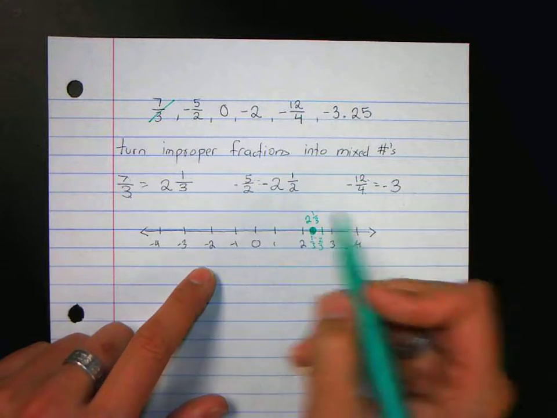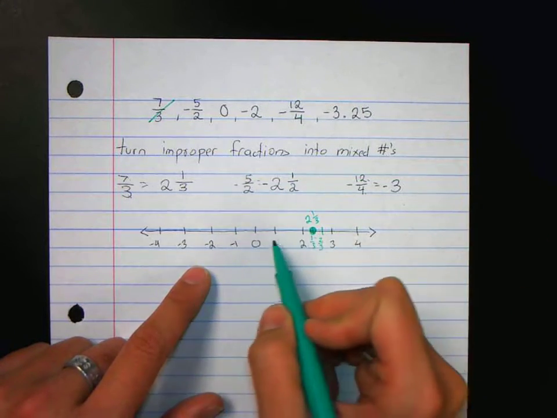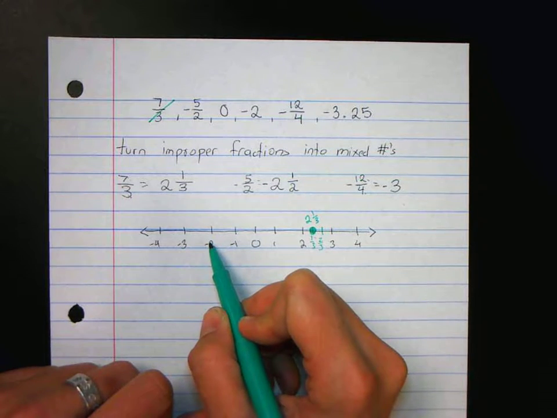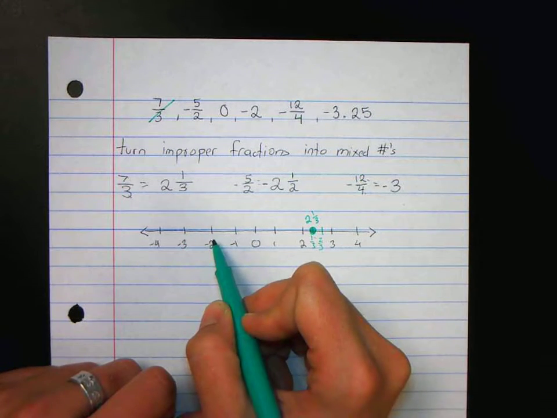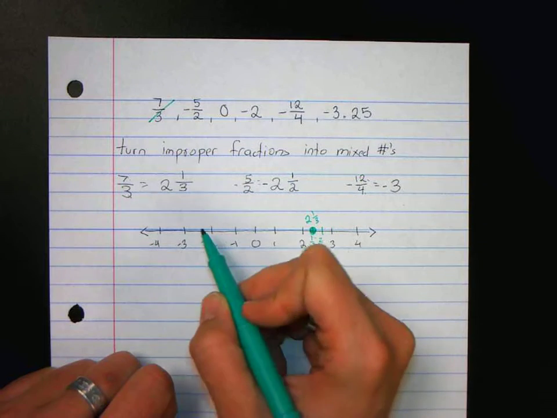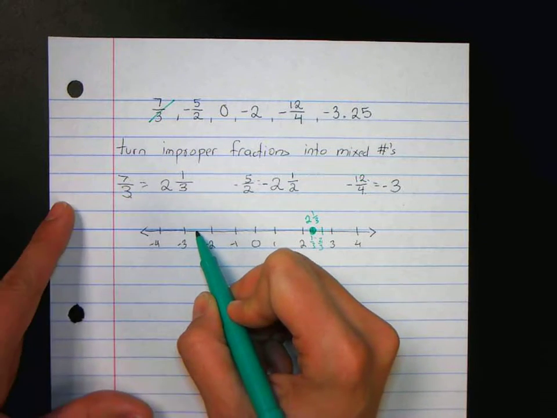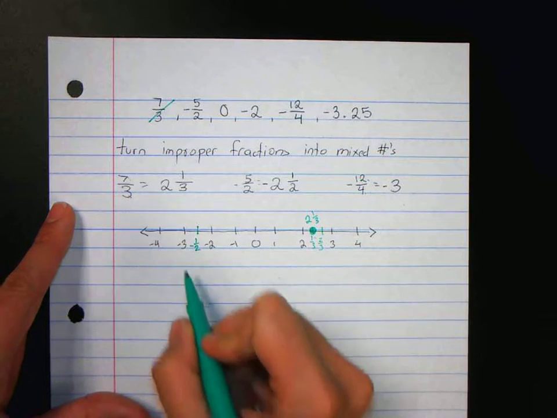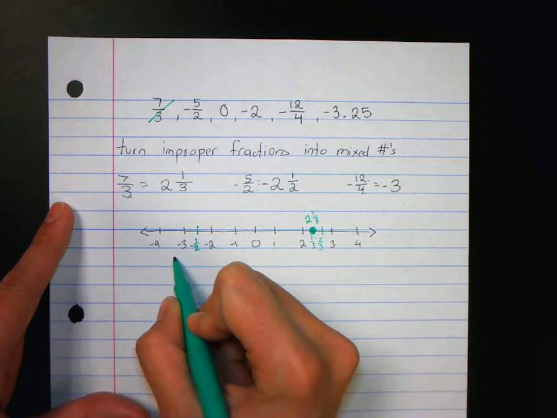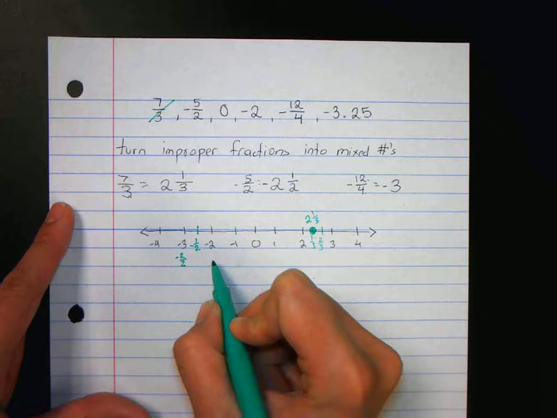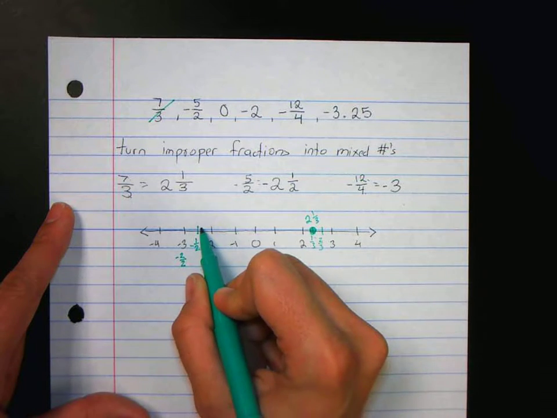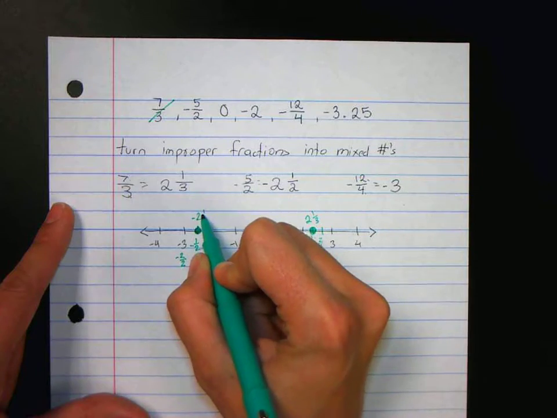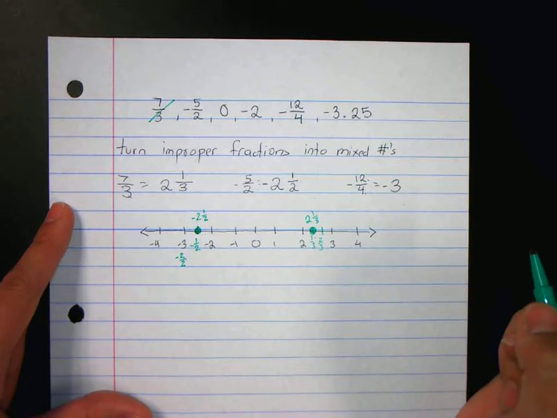Alright, so first I'm going to look for -2. So now I know it's -2 1/2, so it's going to be in between -2 and -3. Remember, we're still working away from 0, okay? And since it's 1/2, I'm going to split it up into 2 pieces. I know this piece is -1/2, and that -3 is -2/2. So I have -2 1/2, and my dot's going to be right here. I'm going to cross out and I'm done.